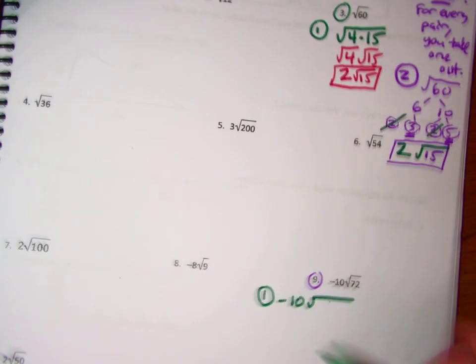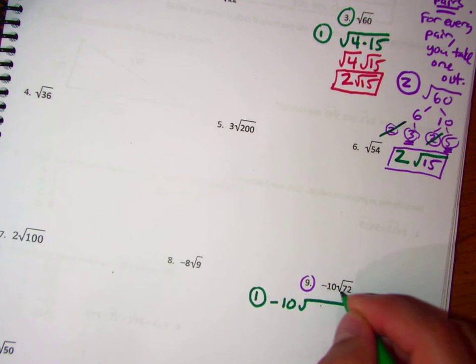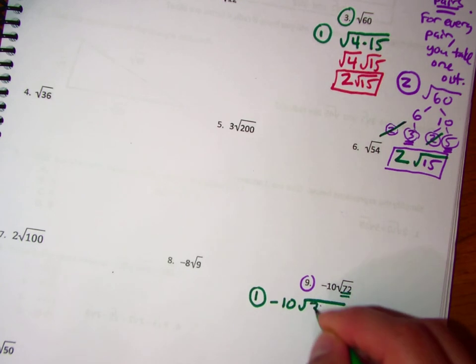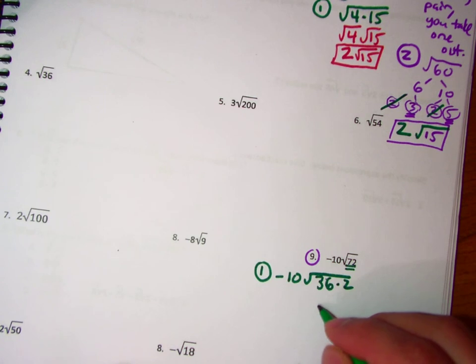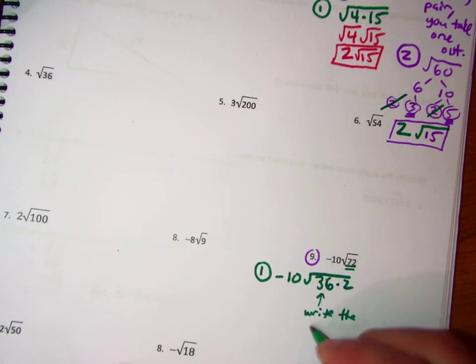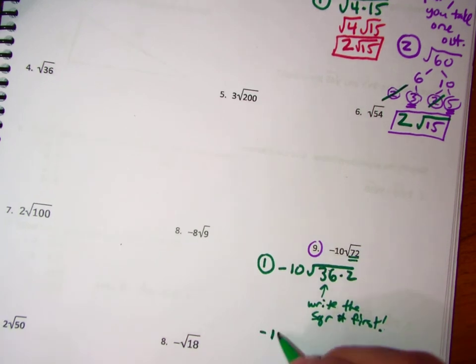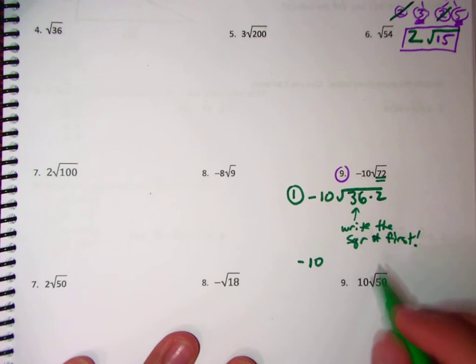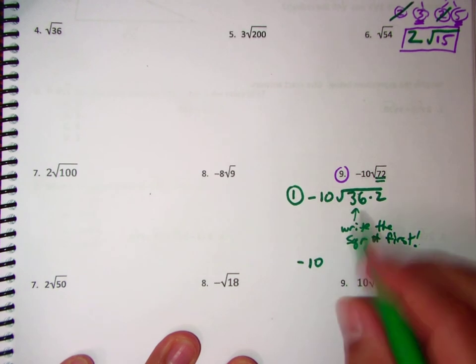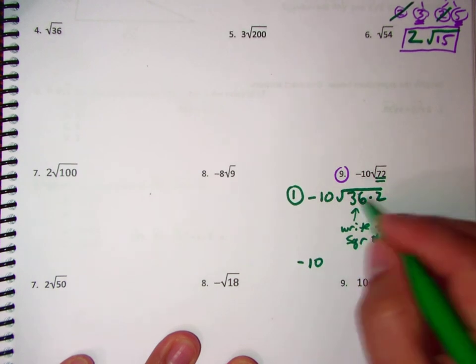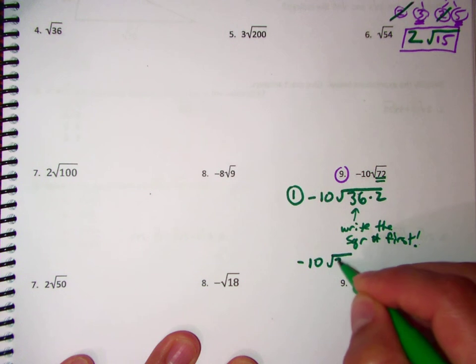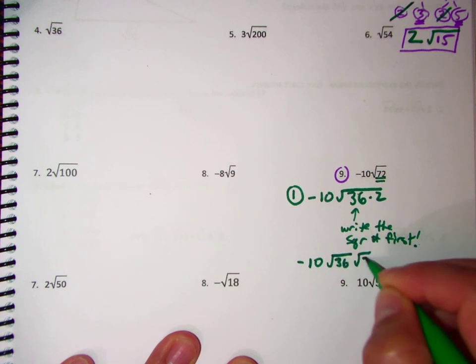So 36 is the largest that goes into there. And so what you would do is you would rewrite the 72 as 36 times 2. And I always recommend writing the square number first. Okay? So then now what's going to happen is you have the negative 10, and just like in the previous example, you can split this up and do square root of 36 times the square root of 2.